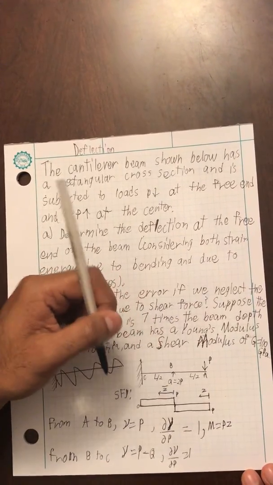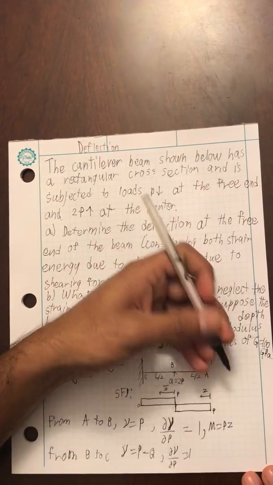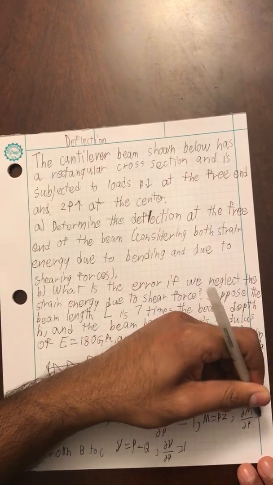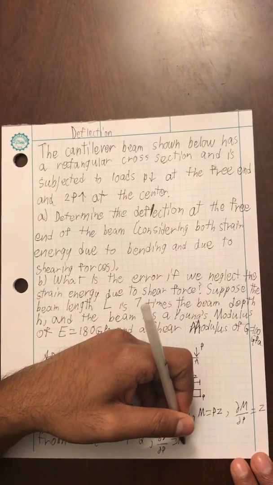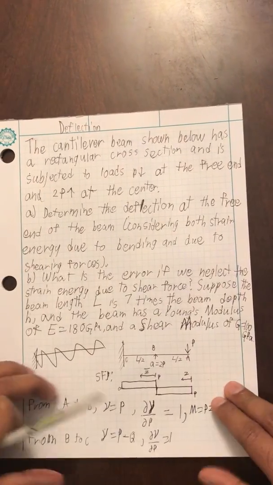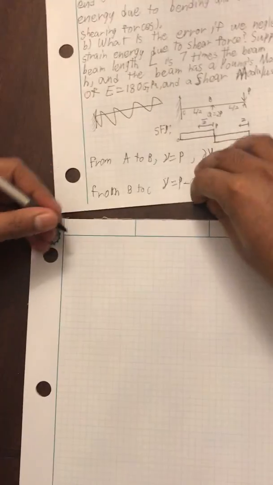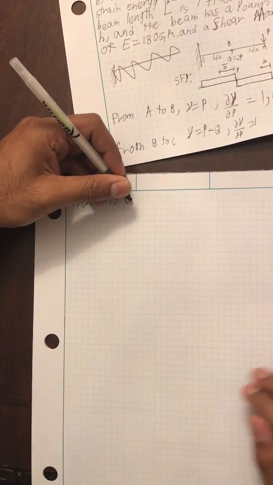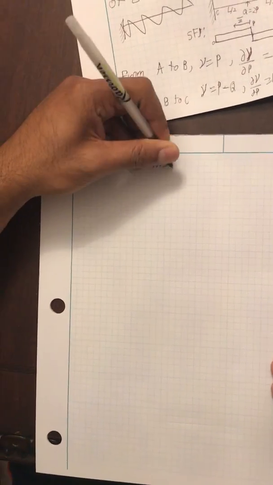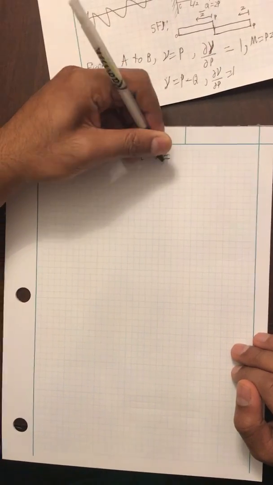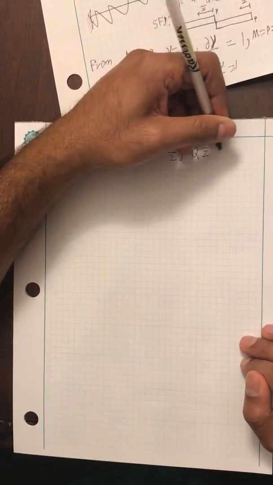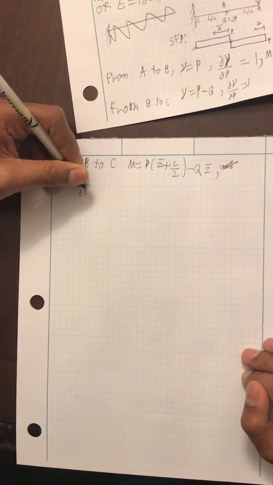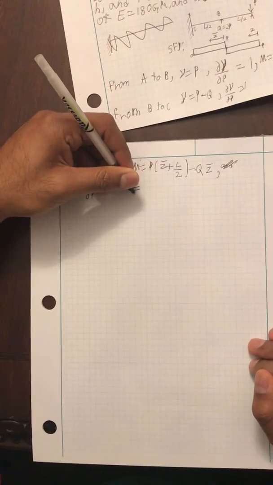We can get this from the shear force diagram, and dM over dP equals Z. For B to C, M equals P times (Z bar plus L over 2) minus Q Z bar, and dM over dP equals Z bar plus L over 2.